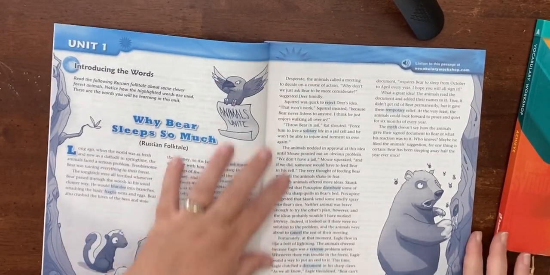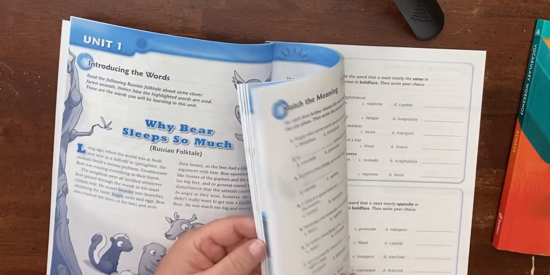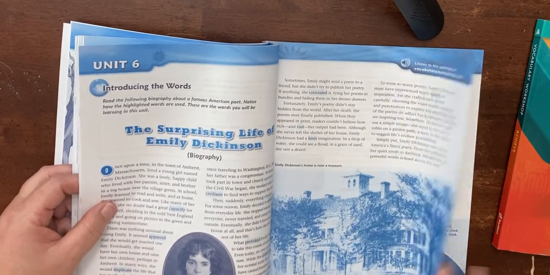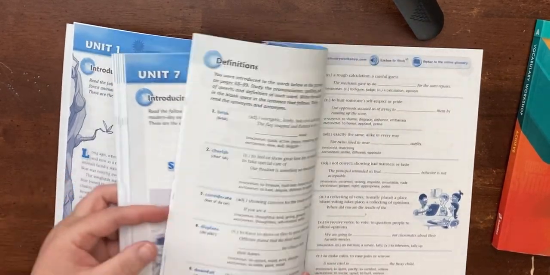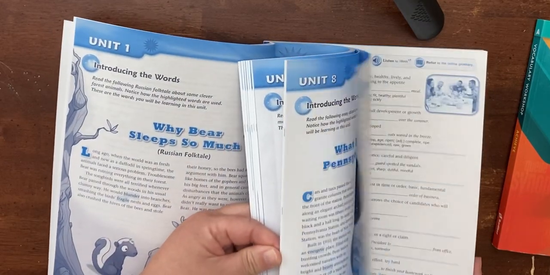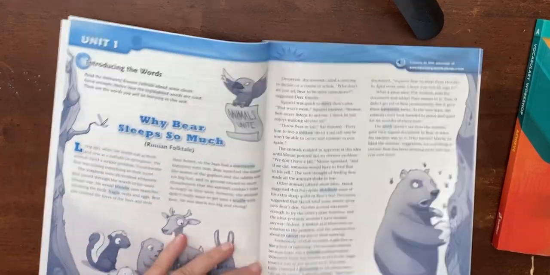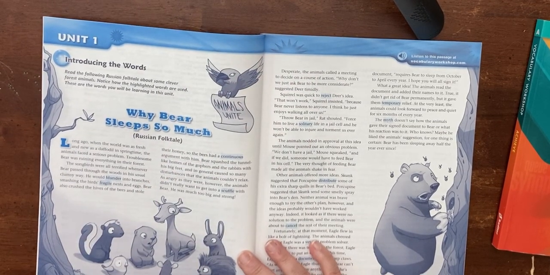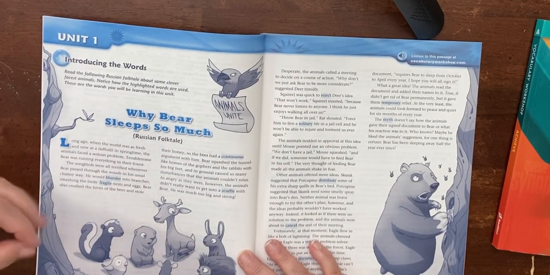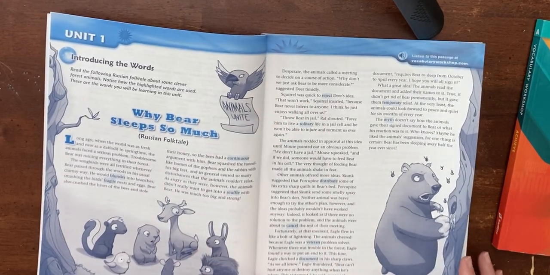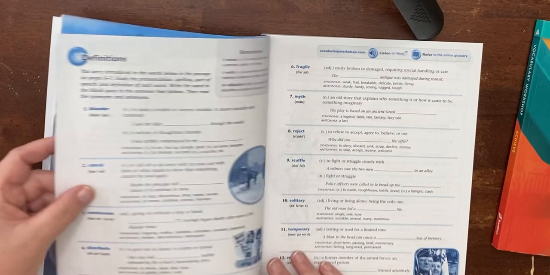And every unit starts with a reading selection. There's a variety of different things they're reading. Here's a myth, a biography, another biography, contemporary fiction, essay. This is a folk tale. So everyone starts with a reading selection, and the 12 words that they're going to be working with are highlighted. All 12 are in the reading selection and they're highlighted throughout.